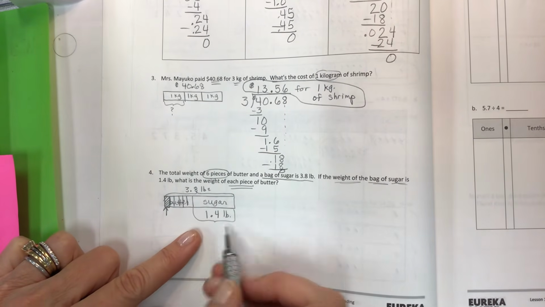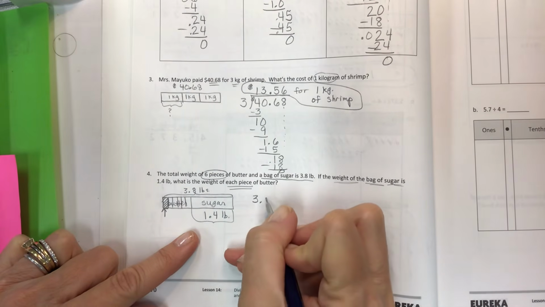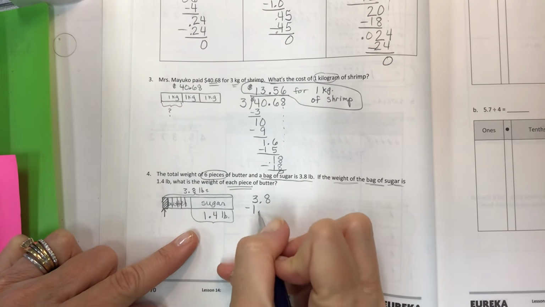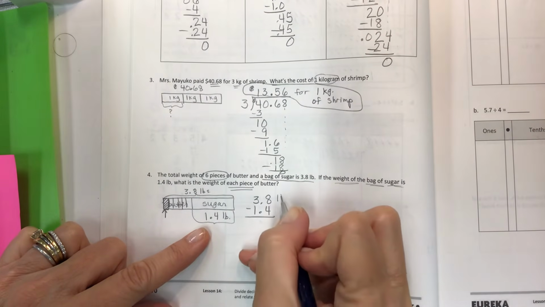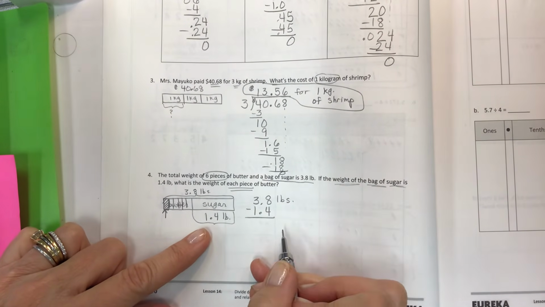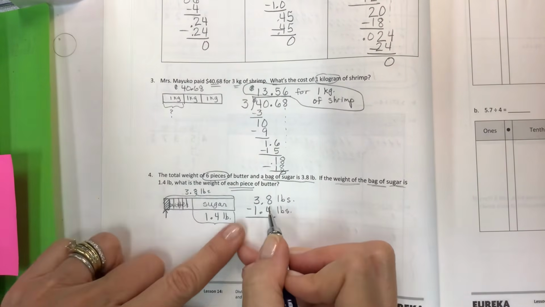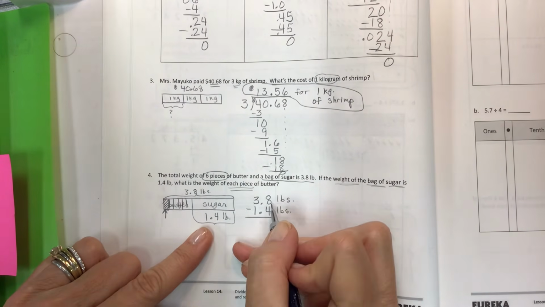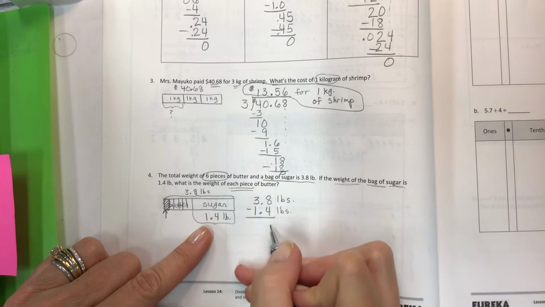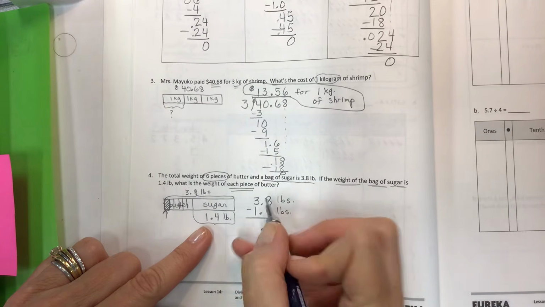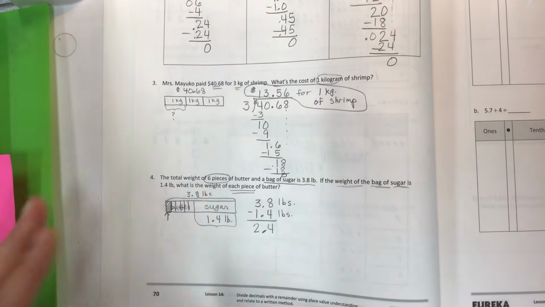Well, I can start by taking off the thing that I do know. 3.8 minus the sugar, pounds. Try to label everything. It will really, really help you. So take off what you do know, which is the actual weight of the bag of sugar. 8 minus 4. 4. Decimal down. 3 minus 1. 2. That's what's left.